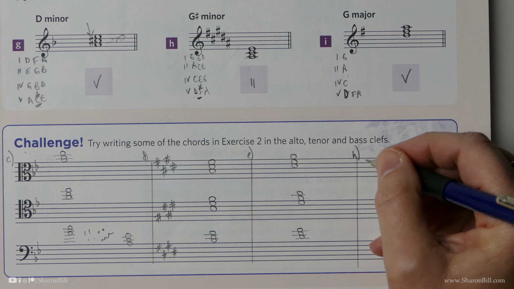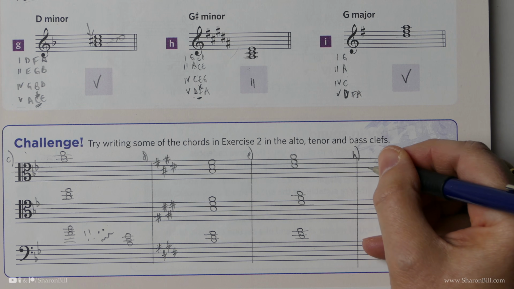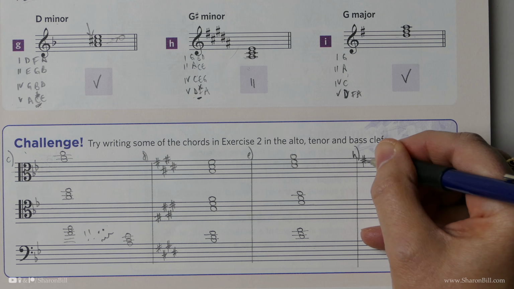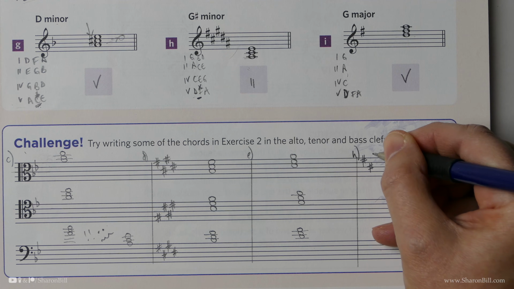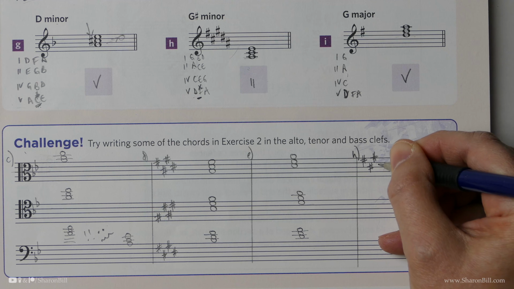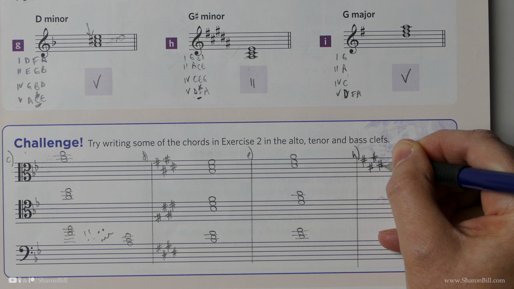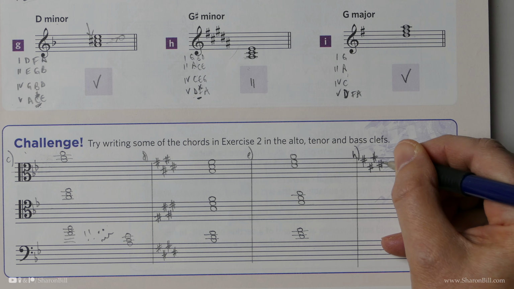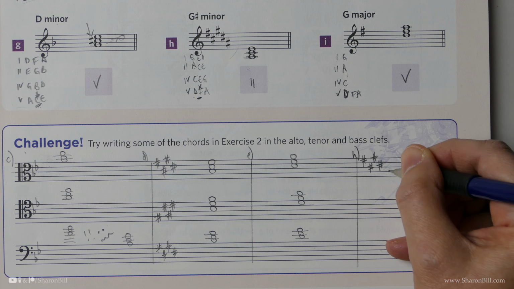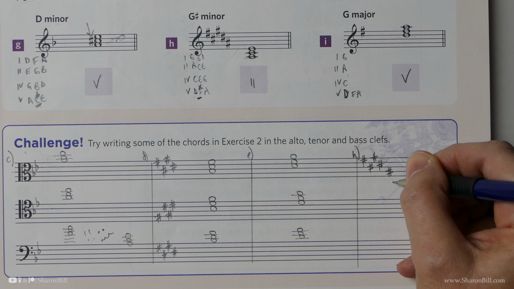So in the alto clef, C, D, F, C, G, D, and then we've got to go down to the A, C, B, A sharps, there we go.